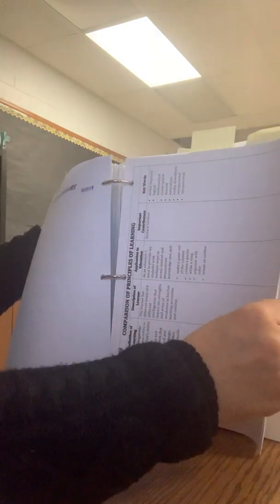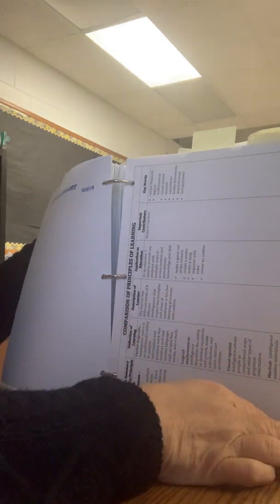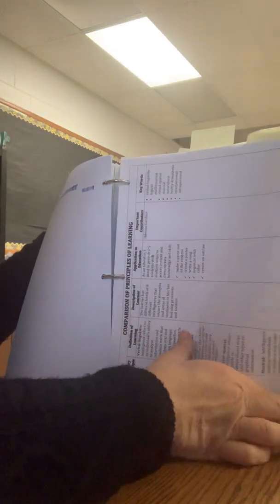Then that multiple intelligences. So then I described verbal linguistic, logical mathematical, visual spatial, naturalistic, bodily kinesthetic, interpersonal, intrapersonal.